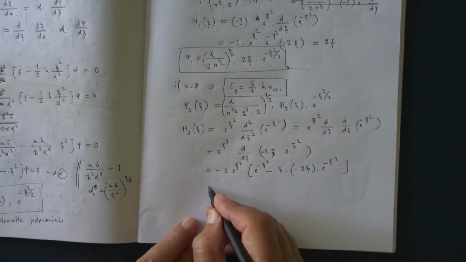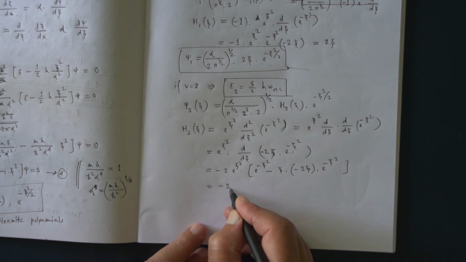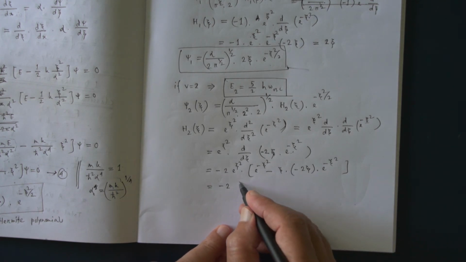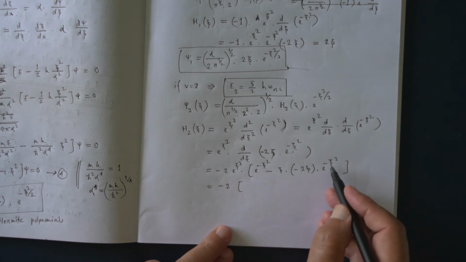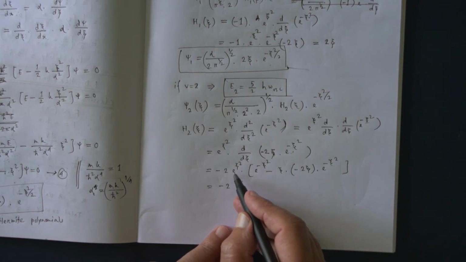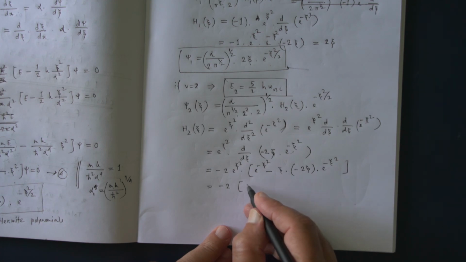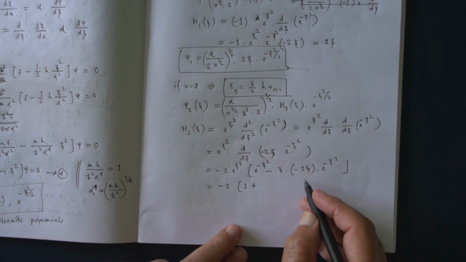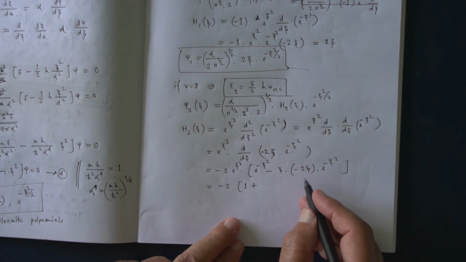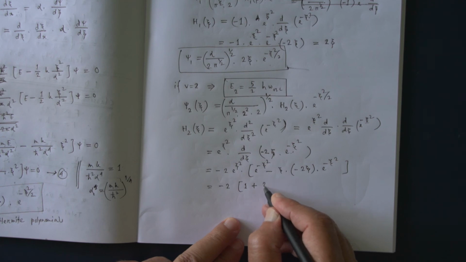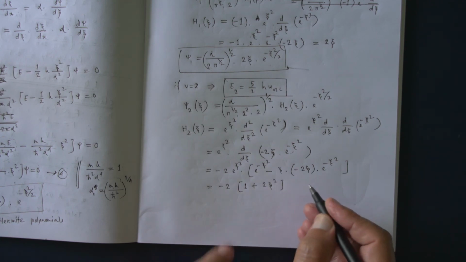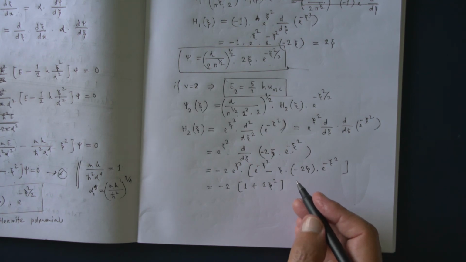Okay, xi square. So this will be minus 2 xi. I can take xi square common. So if I take xi e to the power minus xi square common, so cancel. So it will be 1 minus minus plus minus minus plus 2 xi square, 2 xi square.